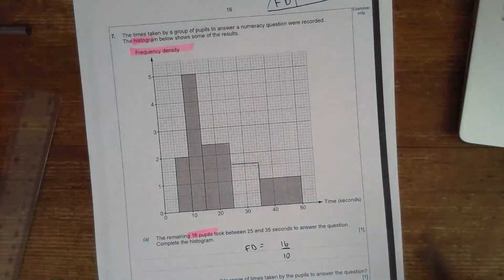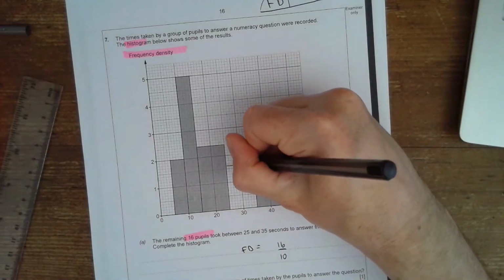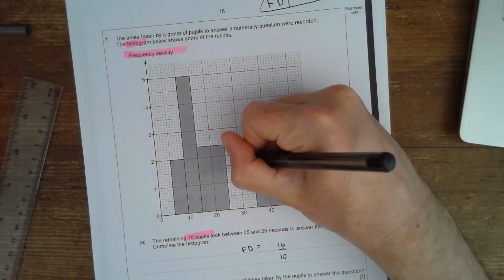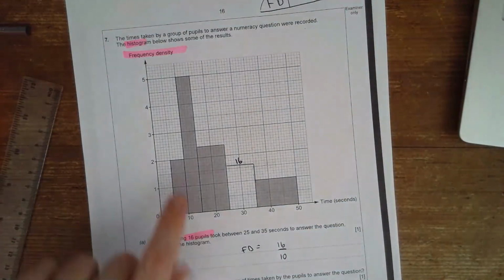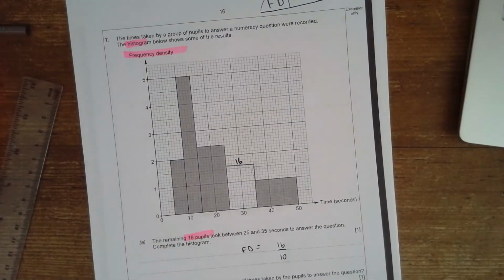Now, in terms of what that bar is, I think it's always handy to go and write in the frequency above it if we've just worked it out, because at some point we'll probably need to know how many are in each bar, okay?